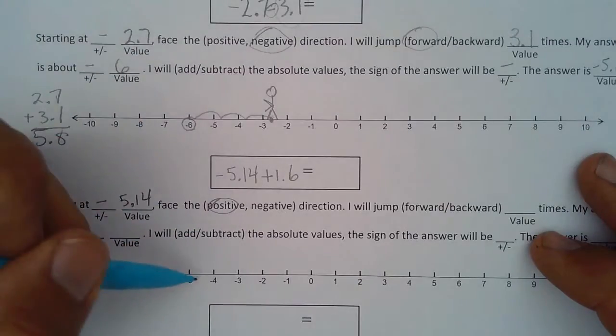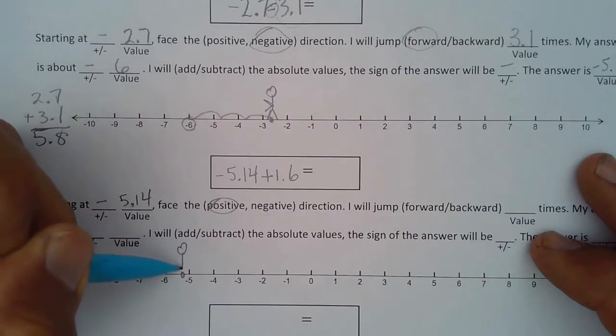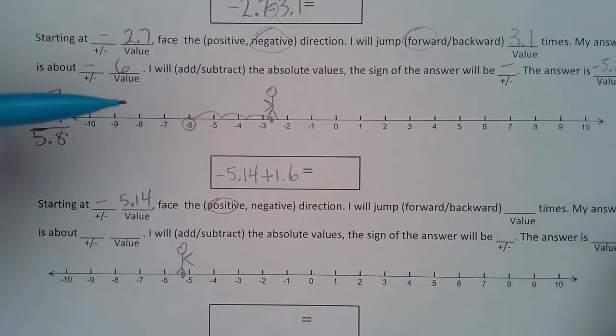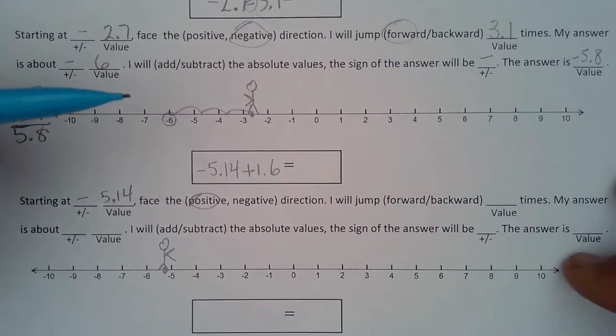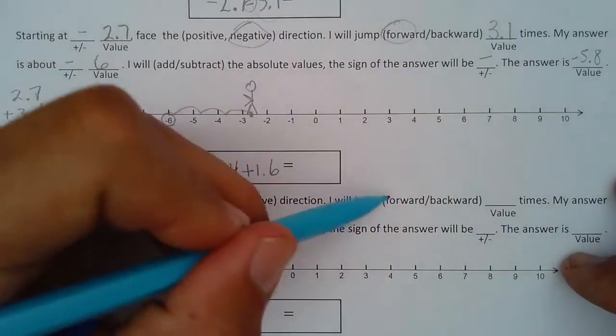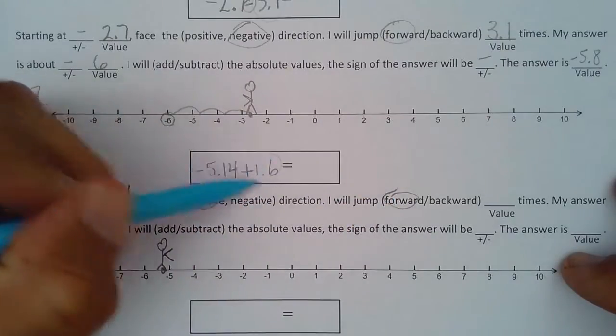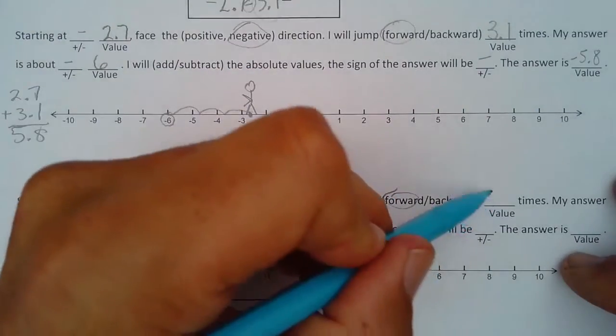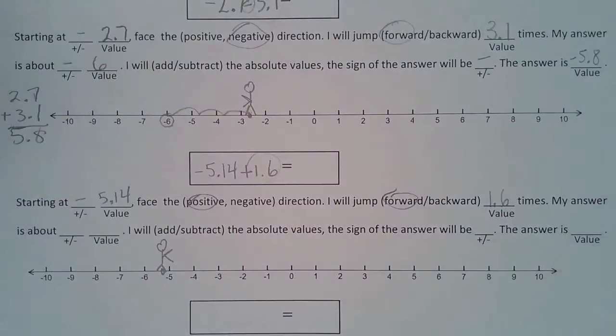So let's do that. Negative 5.14 is about here. And I will face the positive direction. I will jump forward because that's a positive 1.6 times.